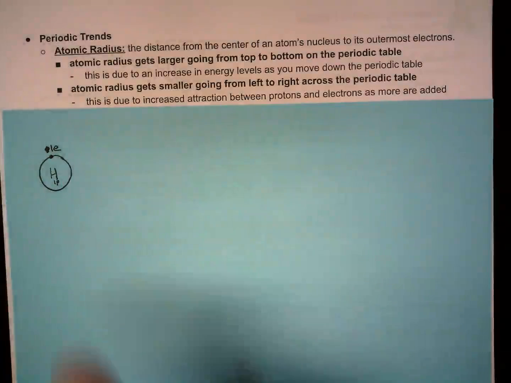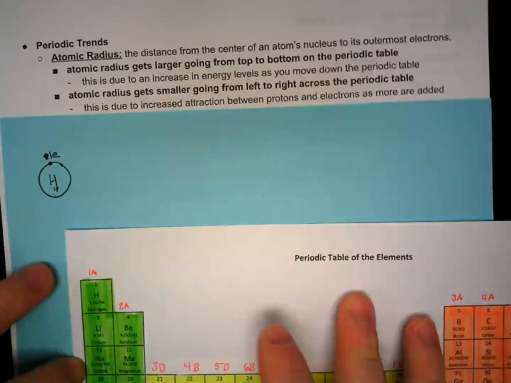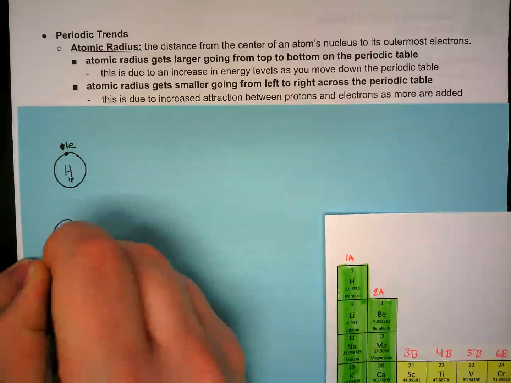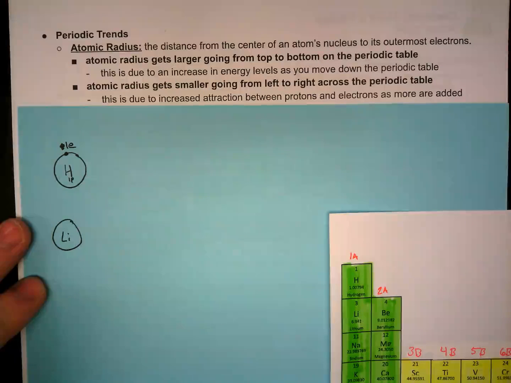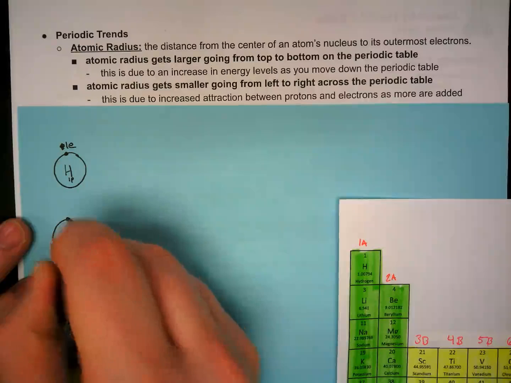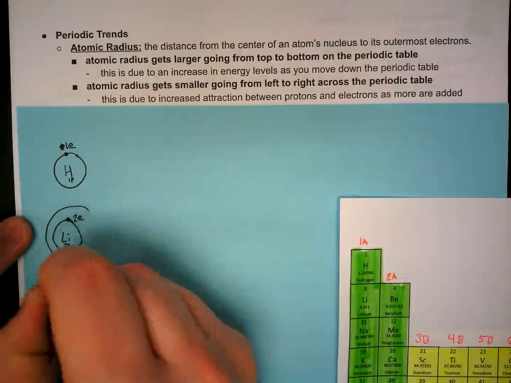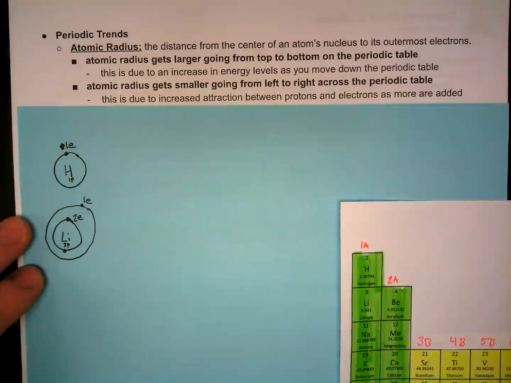Okay, and I'm going to then go down on my periodic table. Well, let's look at lithium. Lithium has an atomic number of 3, so that means it has 3 protons, so that must mean it has 3 electrons. So it'll have 2 electrons in its first shell, and then it'll have 1 electron in its outer shell.